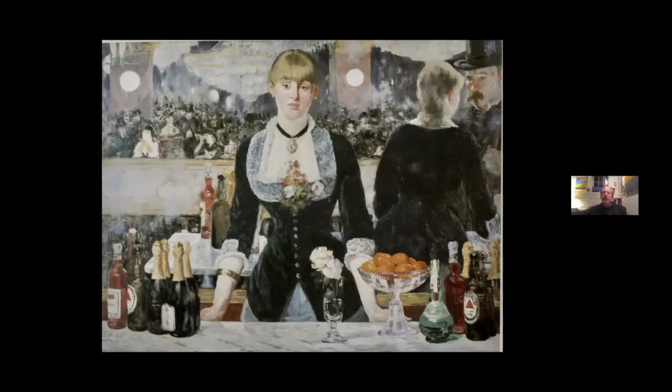The customer, who should be much smaller than the woman, because the mirror doubles the distance, is actually bigger. So it's kind of like Manet is imagining that we are that guy looking at this girl in this world. It's largely fabricated, although there are recognizable elements of the actual Folies-Bergère.